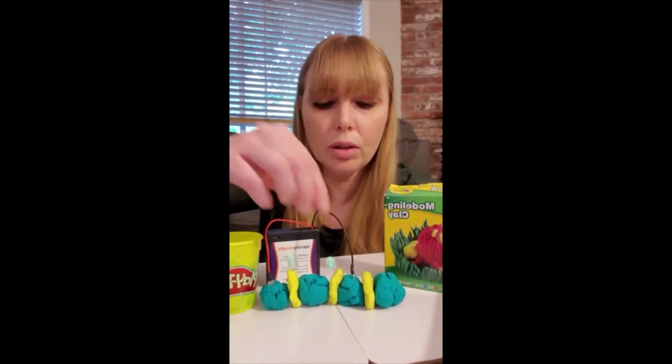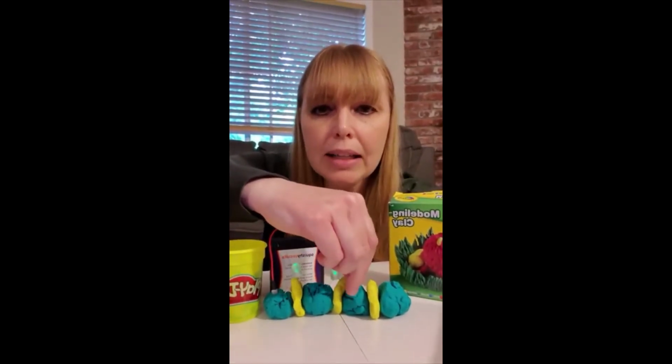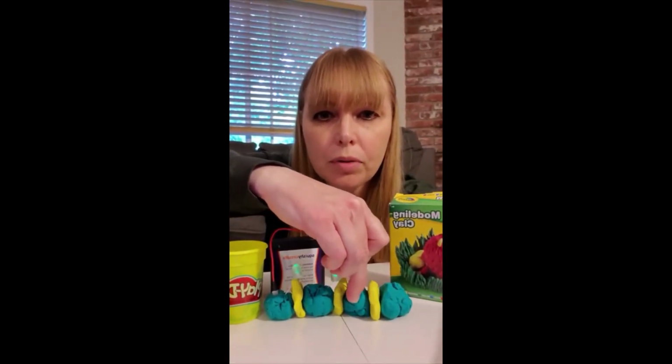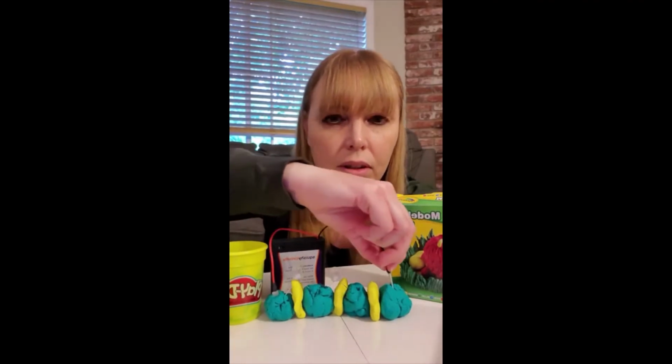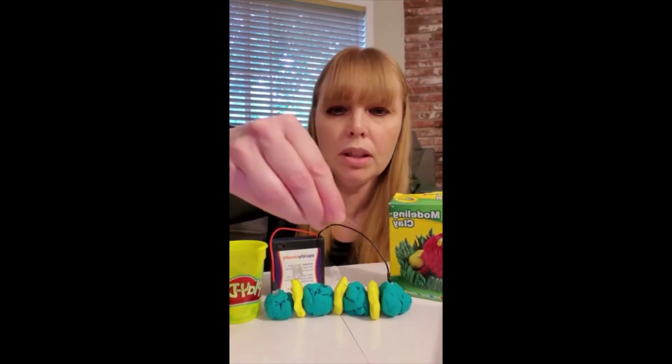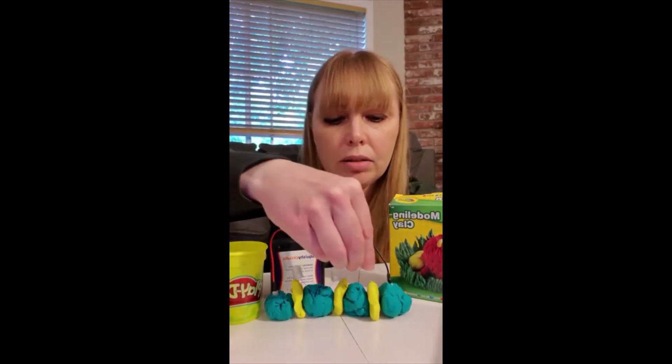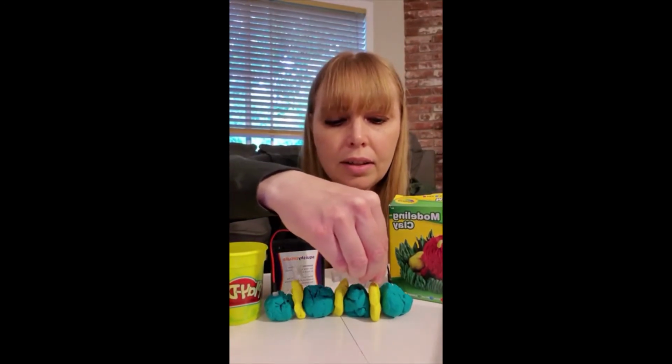Now, question 3, we're just gonna keep adding until it stops. So I'm gonna move this circuit over to the end. I'm gonna add one more, again, directionally aware, longer one on that side. And we've actually achieved that final question where it says keep adding until it won't light anymore.